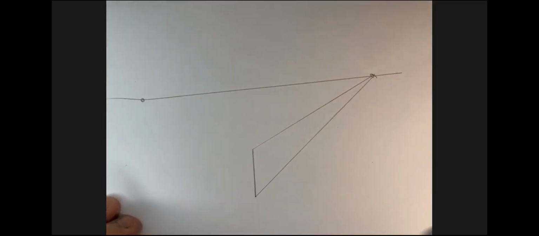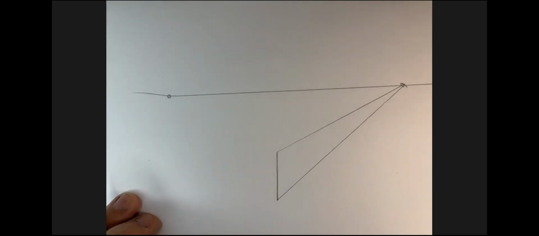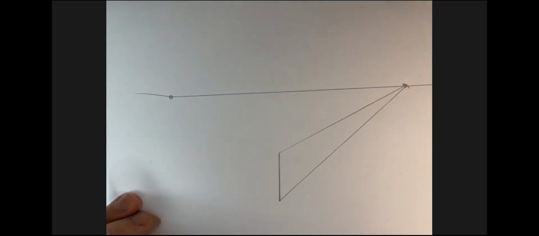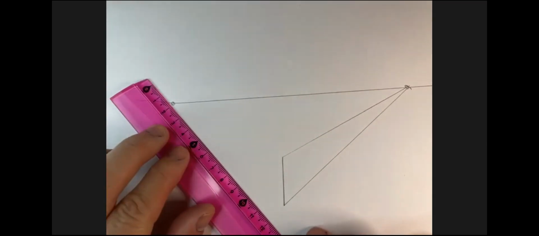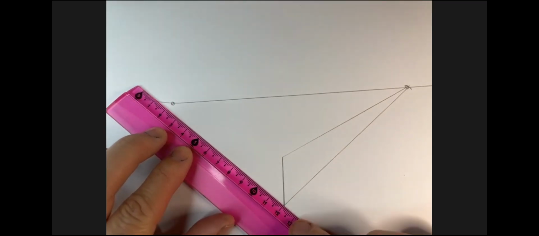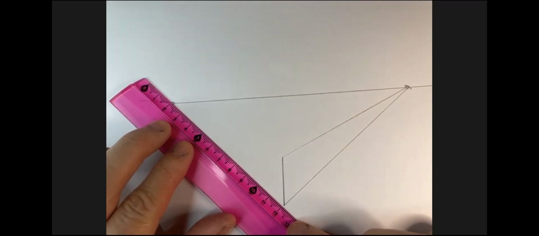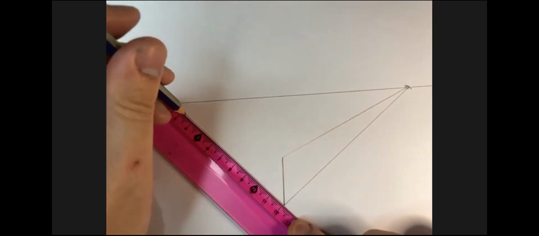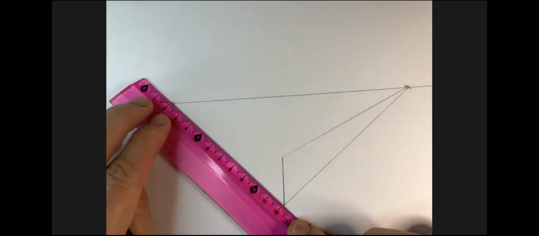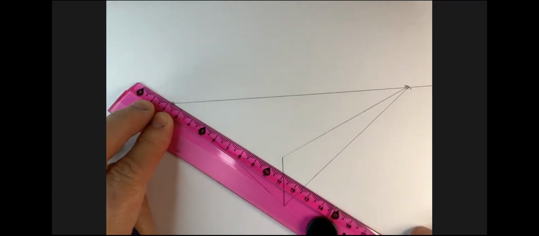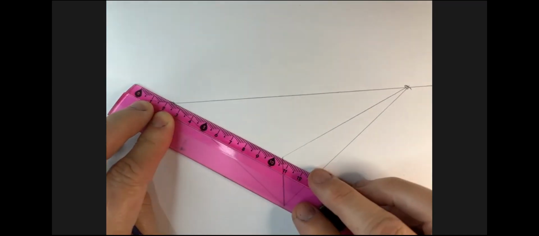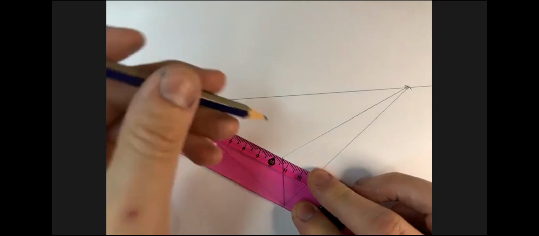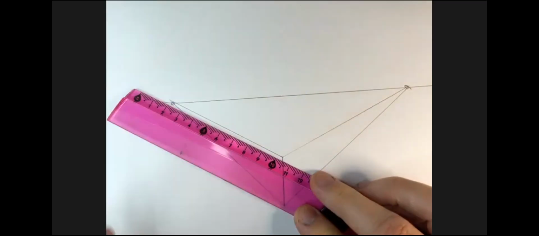We'll have a nice triangle. And then we'll do it to the other side. From the bottom of the line to the vanishing point, and the top of the line to the vanishing point. So we've got that nice boomerang shape.